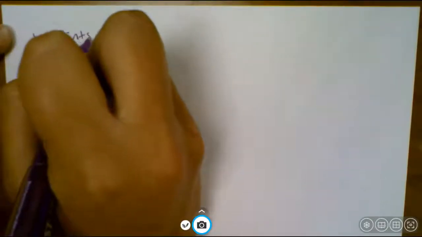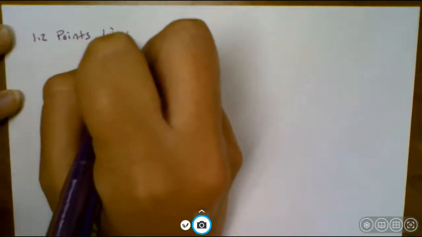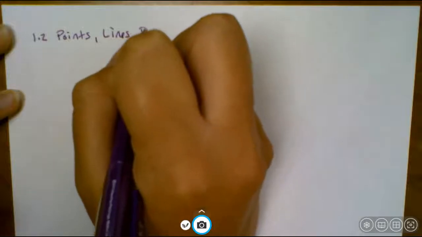So lesson 1.2 is points, lines, and planes, and there's a lot of definitions in here. So we're actually going to make a table and go through all the definitions first, and then we'll practice finding them.